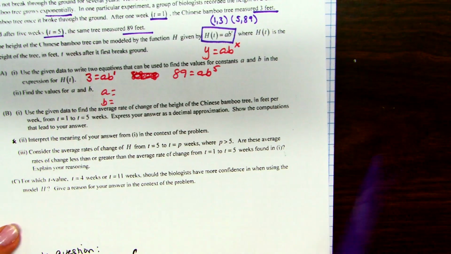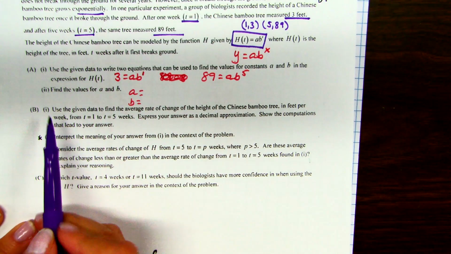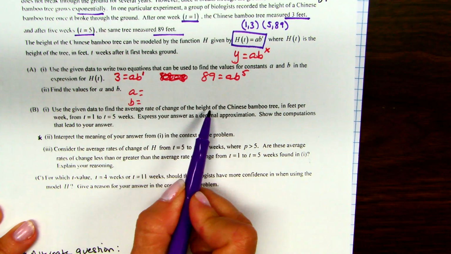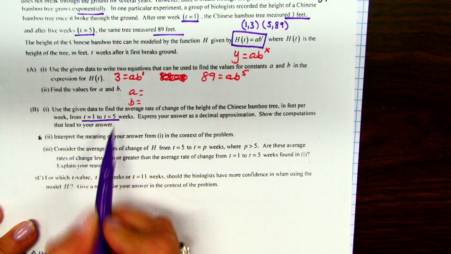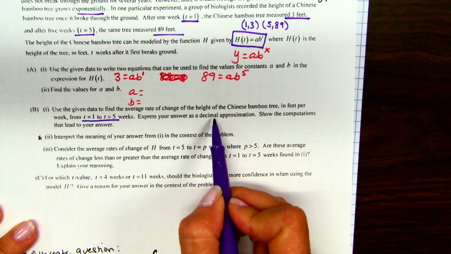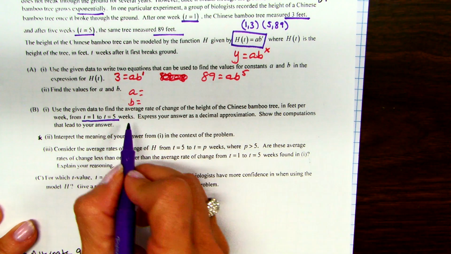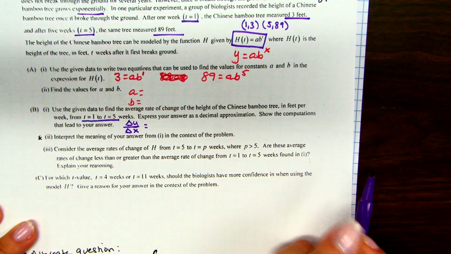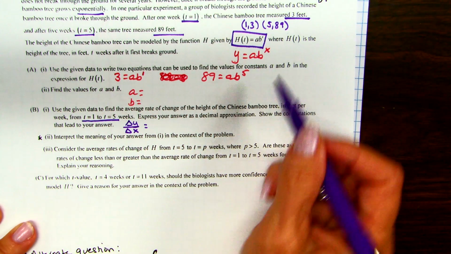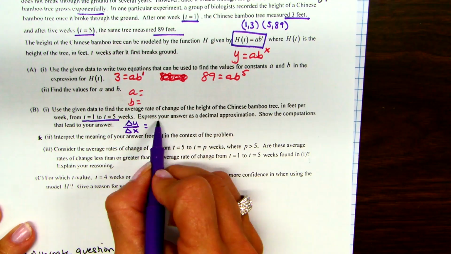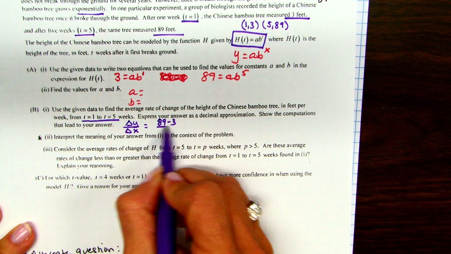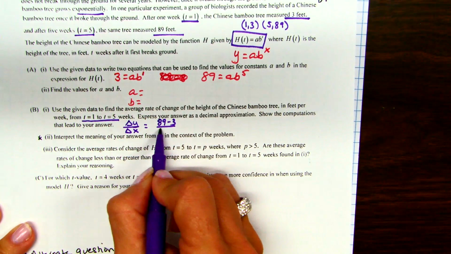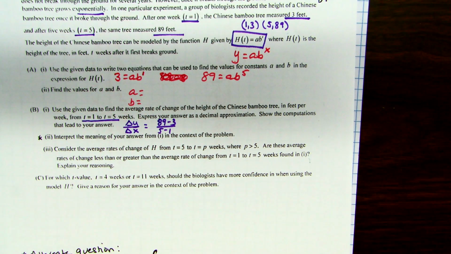B1 is always going to be a rate of change problem. Use the given data to find the average rate of change from week 1 to week 5. Express your answer as a decimal and show the computations. You do not need to show this. I'm just reminding you, it's always change in y over change in x. Here's your computation. Second y minus the first y over second x minus the first x. That's your computation. That's it.